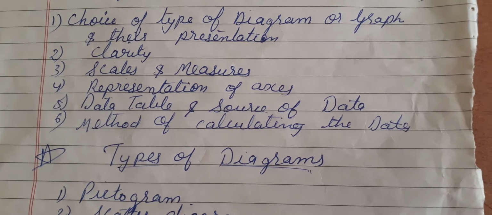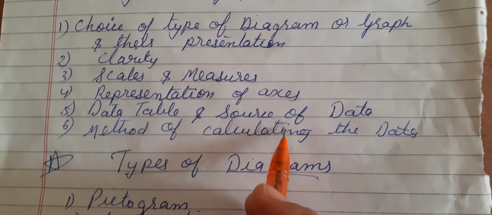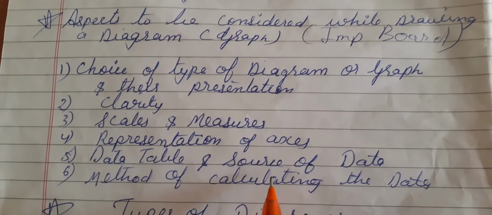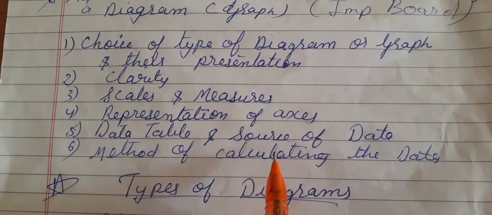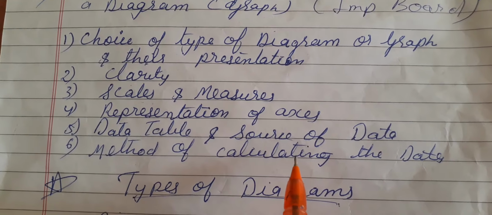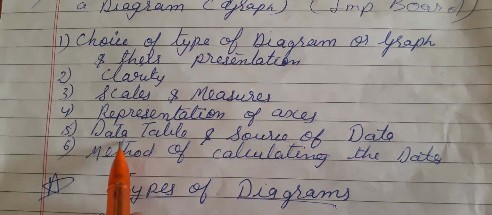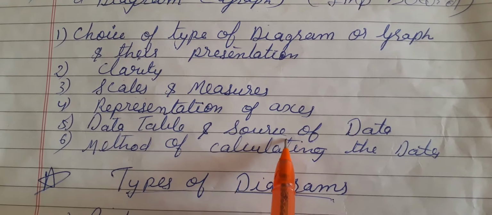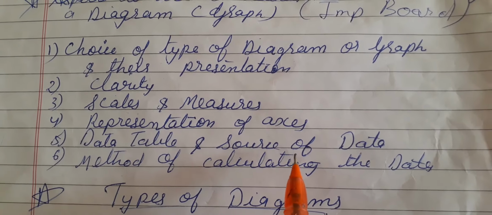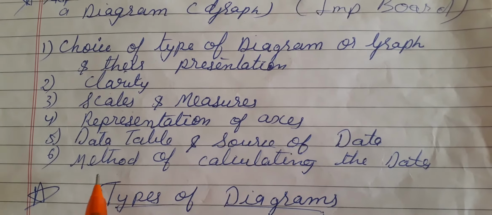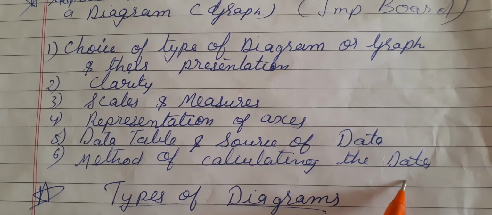So the data table and the sources of data should be mentioned. By mentioning the sources of data, the picture becomes more reliable and authentic. If you mention the table or the sources of data, then the data will become more reliable and authentic.